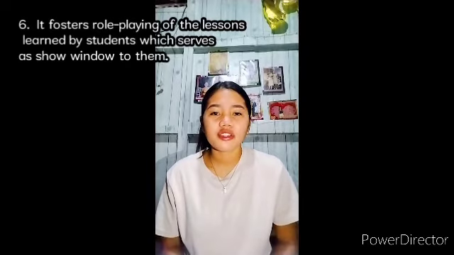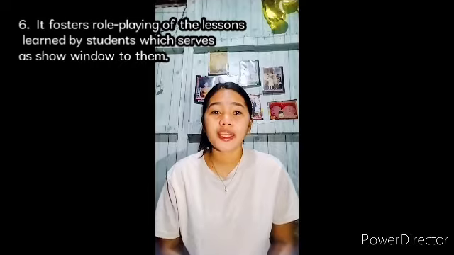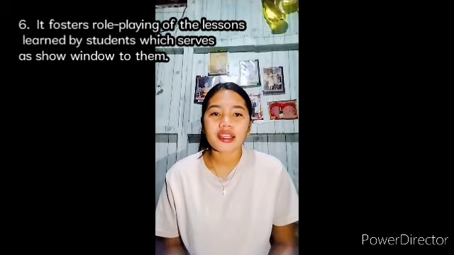Number 6, it fosters role playing of the lessons learned by the student, which serves as a show window for them. So the best way to differentiate instruction is to give students a choice in how they show their learning. So all students learn in their own way and they need to be able to show their individual skills and interests, as long as they're able to demonstrate certain skills. Assessment should be more about the process than the product.